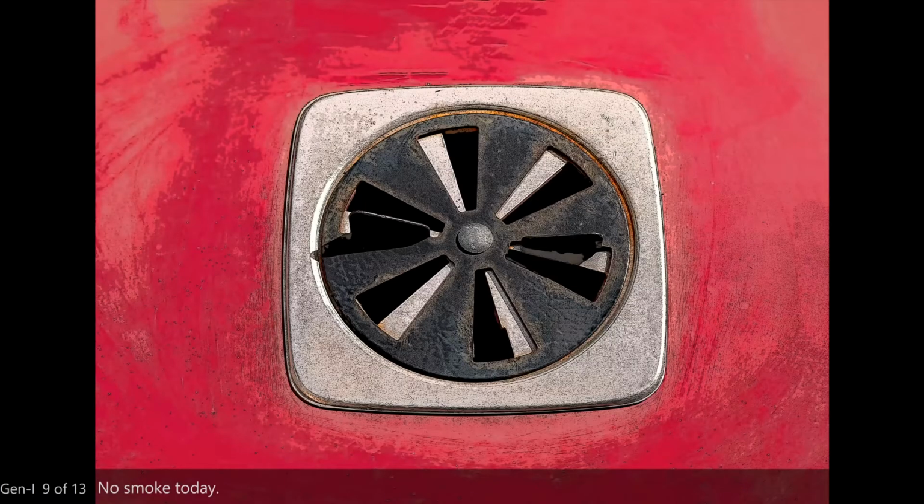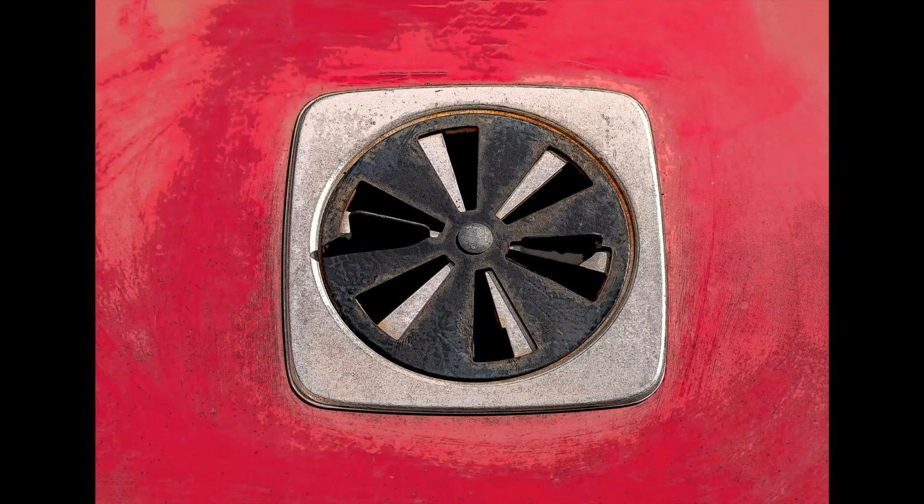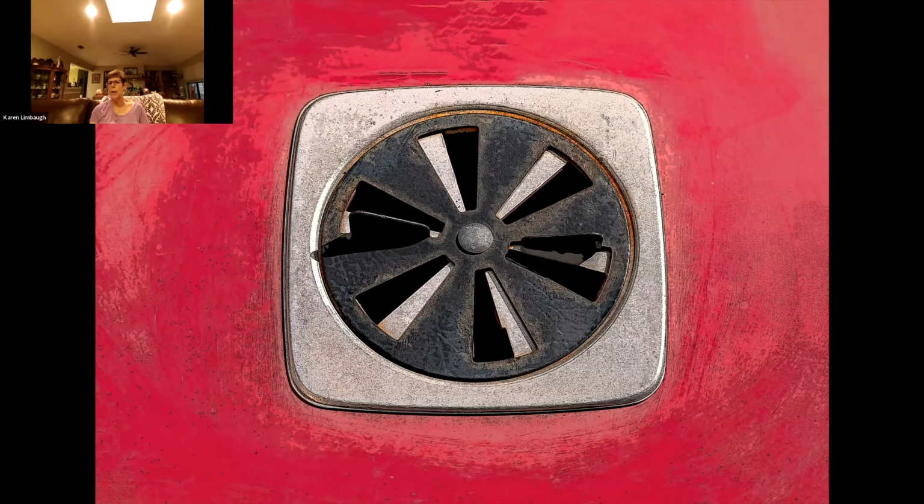No Smoke Today. That's mine. And I do like the title of the piece, and I think it's important to the piece. The simplicity of the piece makes the viewer really ponder it for a little while and look at it more closely.